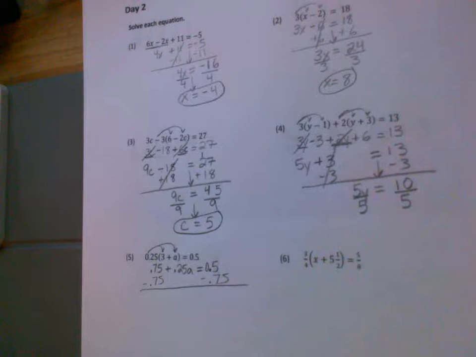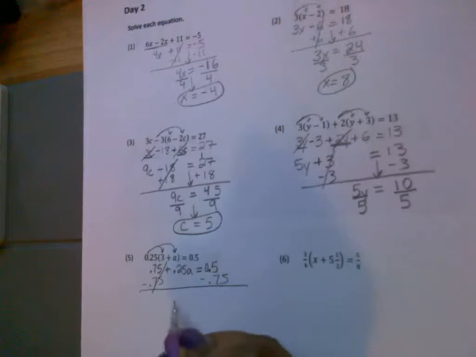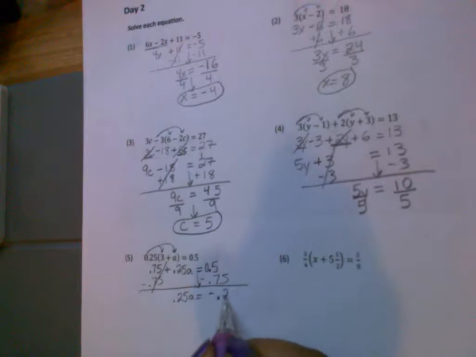Okay, and again, you can use your calculator for this problem. Here, when I subtract, this gives me 0. This gives me 0.25A. And you have 0.5, all right, and minus 0.75. What do you think it is? It's going to be a net. Okay, can you speak up just a little bit louder so Miss Reyes can hear you?